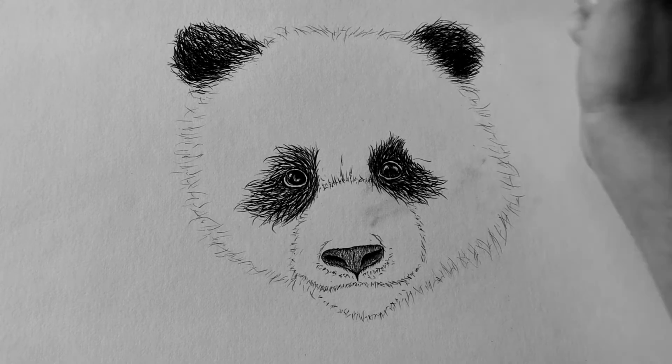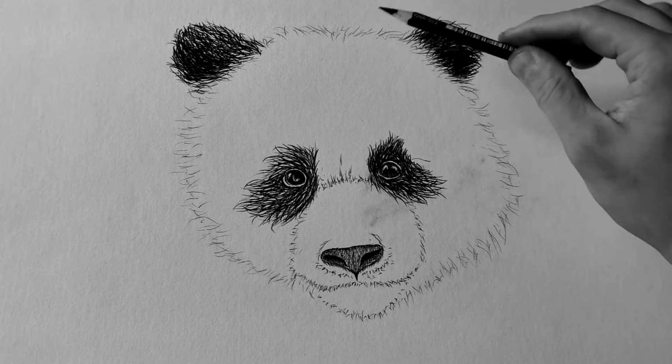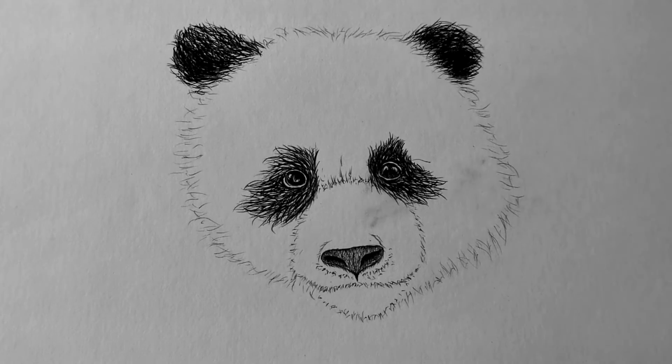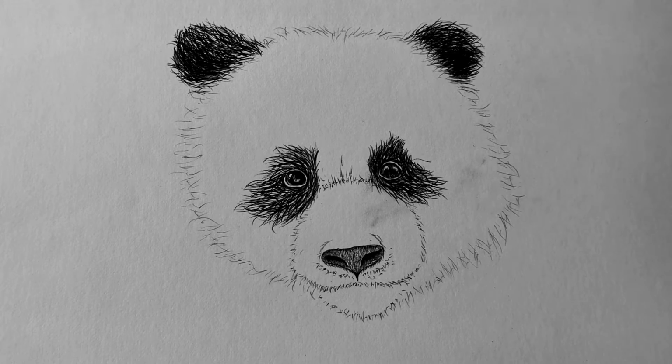So I think I'm done with the ears. Right, so now we need to make this white spot more realistic. Basically you can just end here. This is already looking like a super easy pen sketch, but we're going to take this to another level.